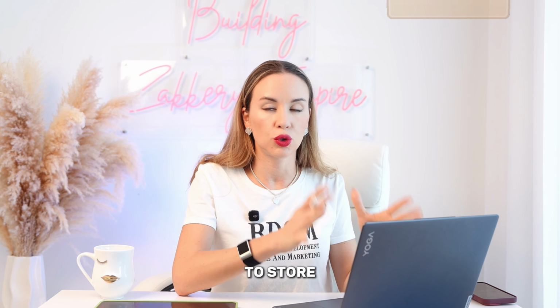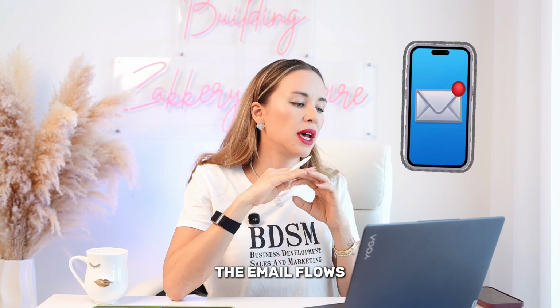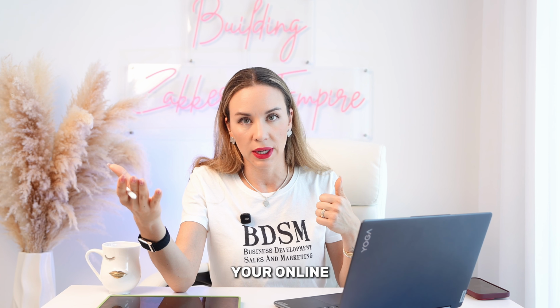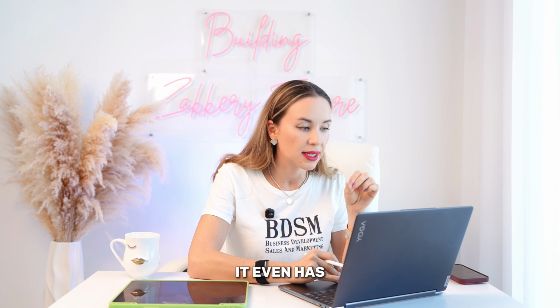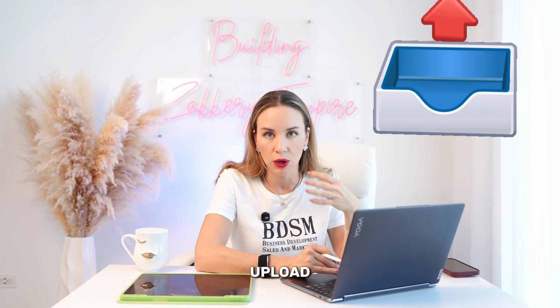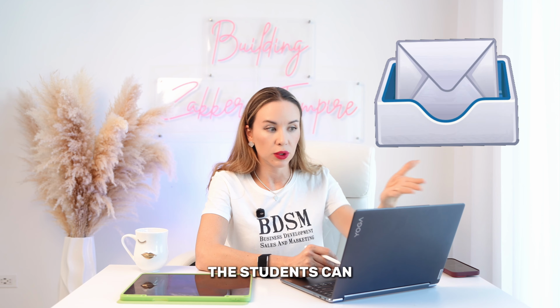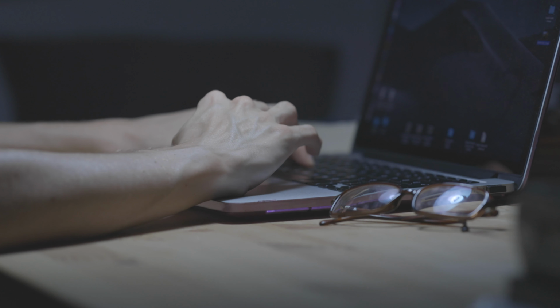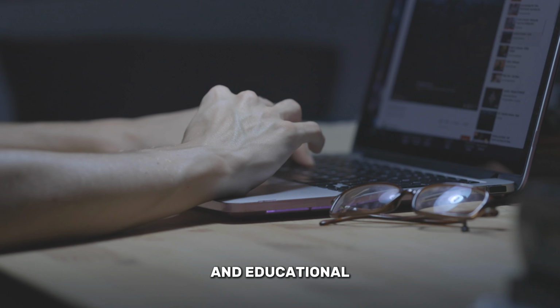It allows you to store the data of the contacts, to build websites, to create email flows, like everything, 100% of all actions you might ever need in order to create, sell and provide your online course. It even has a place where you can upload the lessons and the students can literally study on Go High Level. That gives you a one-window solution to marketing needs and educational needs as well.